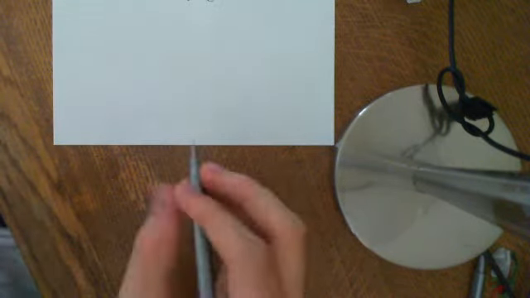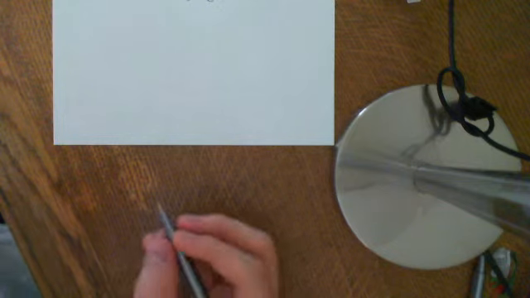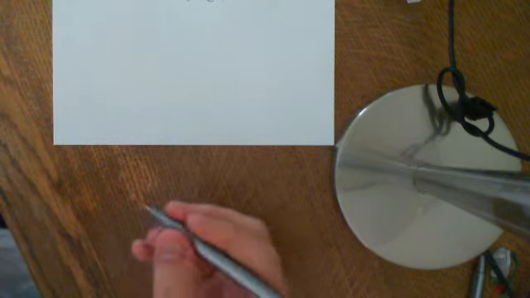Okay, so in this video we're going to examine the rank of a matrix, but before we do that, to motivate the idea of the rank of a matrix, let's firstly look at the problem of linear equations.